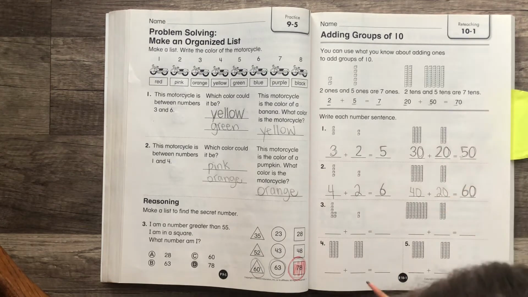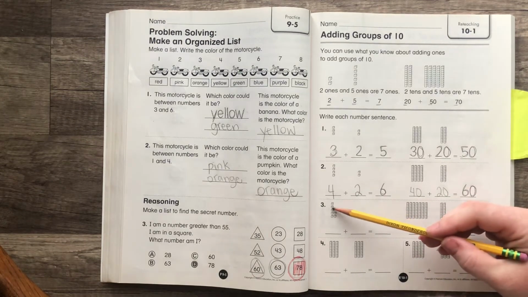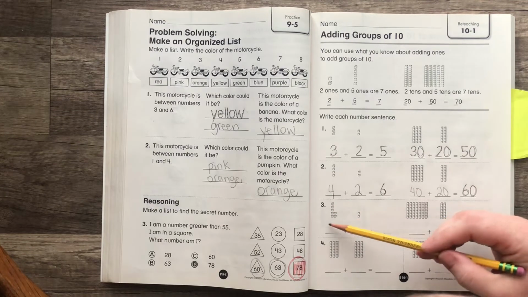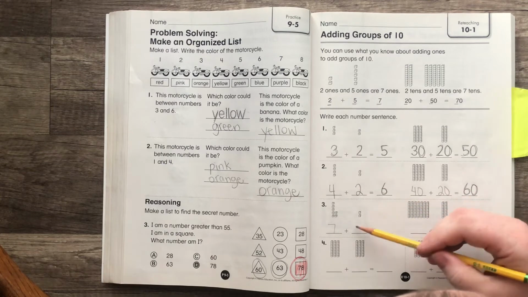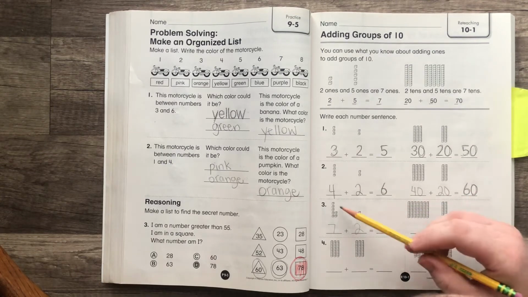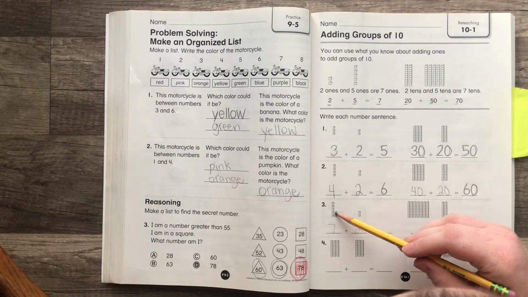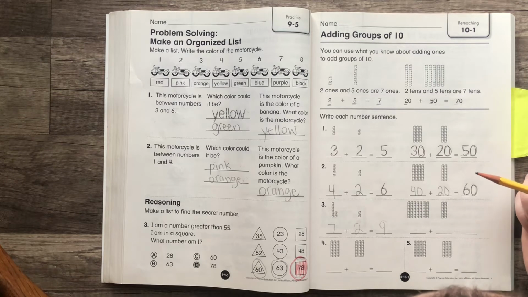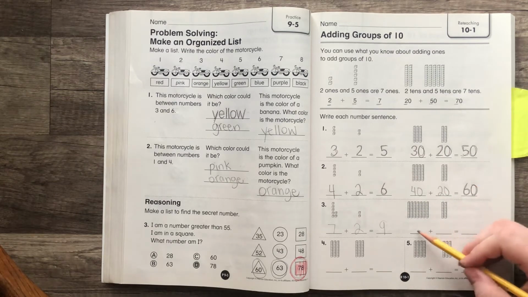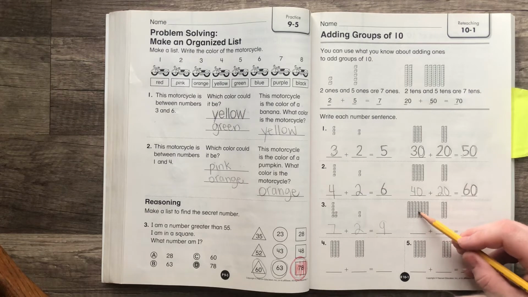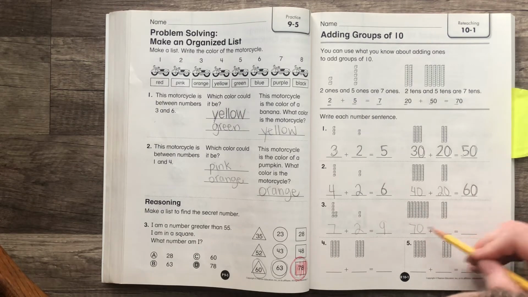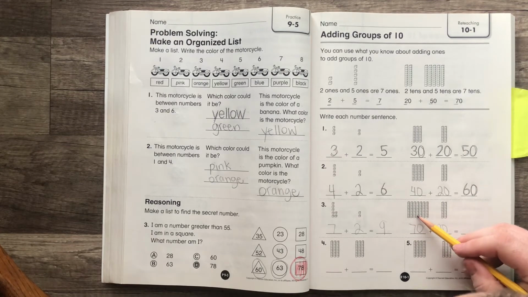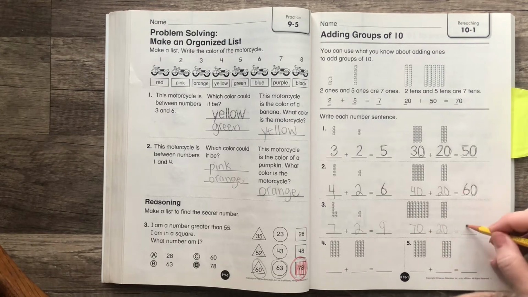How about in this one? 1, 2, 3, 4, 5, 6, 7 plus 1, 2. All together, we should have 9. And then that should give us 70 plus 20 equals 90.